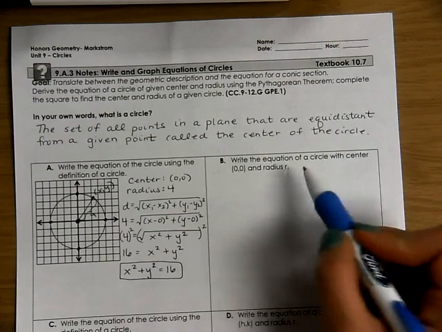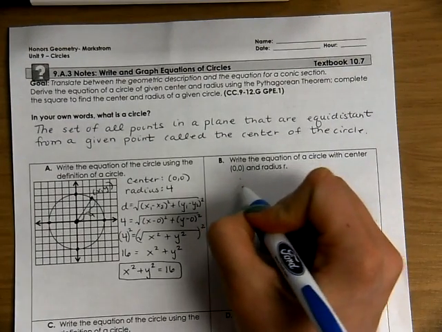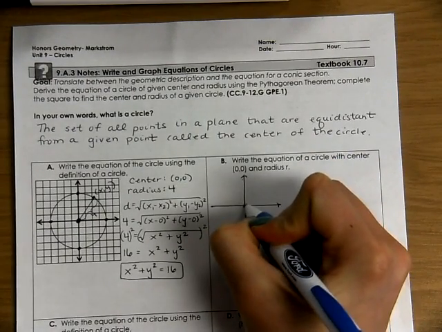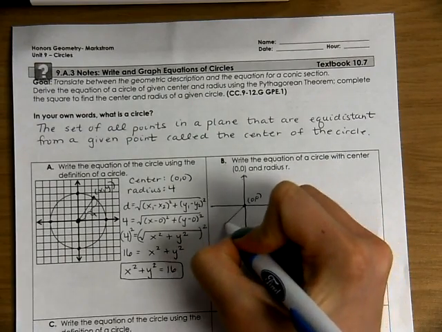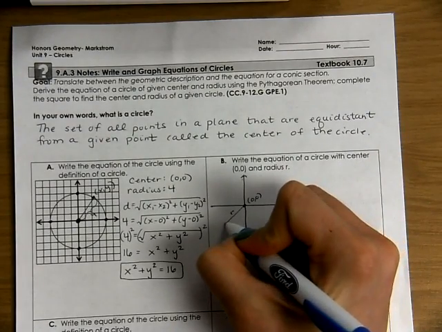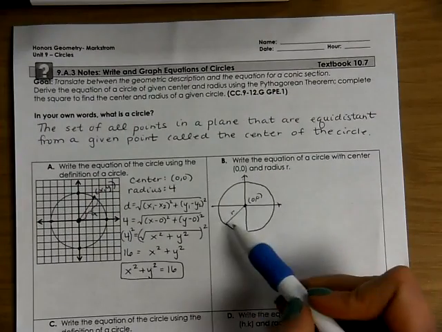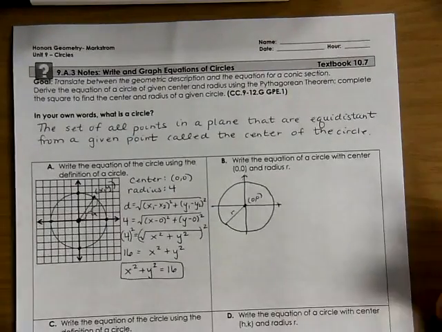Now we want to use this knowledge to then write an equation for any circle that has a center at 0, 0 and a radius of r. Well, if you think about that, if we were to graph that, the center is 0, 0. The radius, this distance is r. I have no idea what it really is, but if I swivel that around, every point that's a distance r from the point 0, 0, the center, will form this circle.